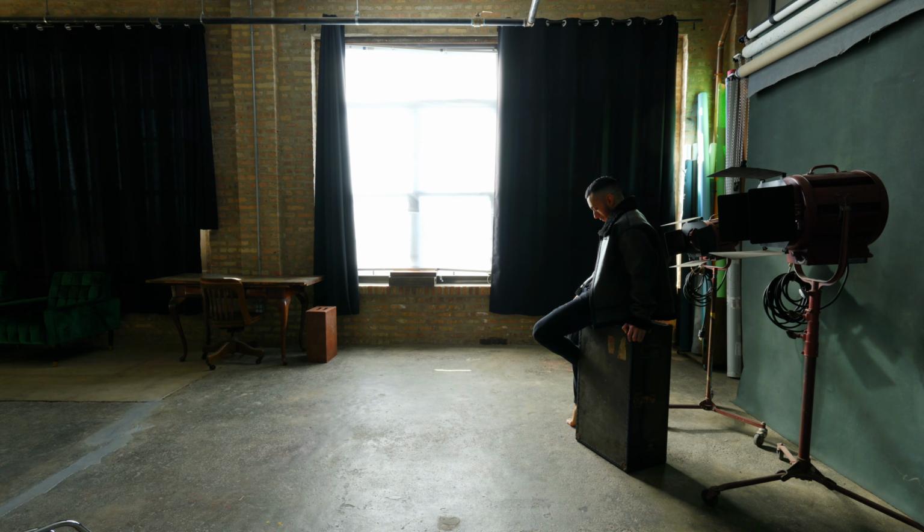I also closed the 14 by 9 foot window so that it was only 7 feet wide and 9 feet tall. That was so that I didn't have too much light coming from the side. It was more so coming a little bit in front of him and to the side.